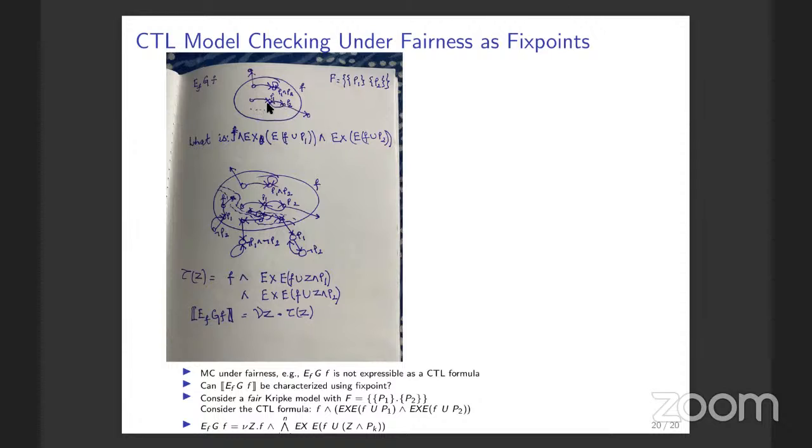will hold infinitely often. So what you need is a tau z in which every state has to be an f state, and it should be such that in the next state there must be a path in which f until z and p1.